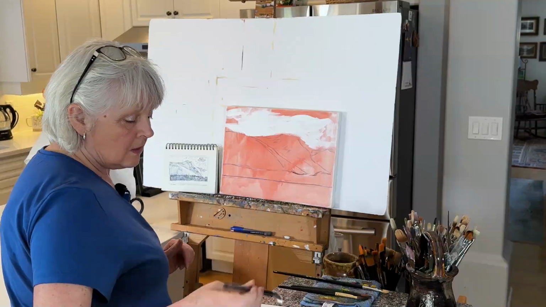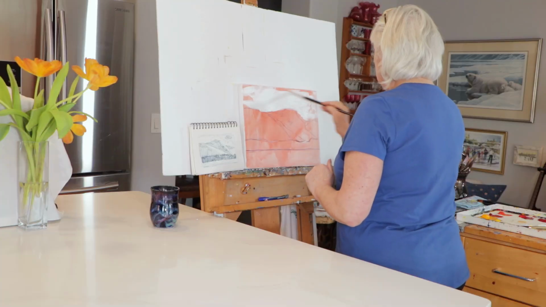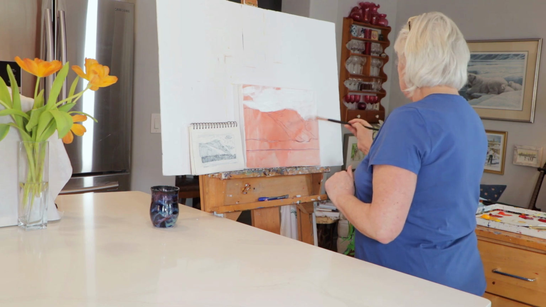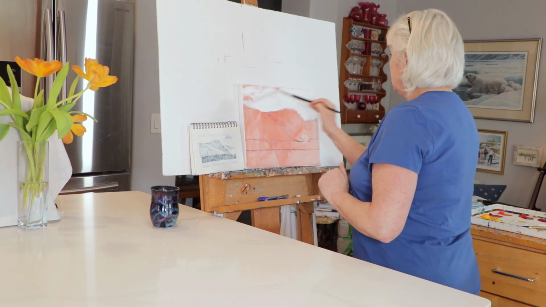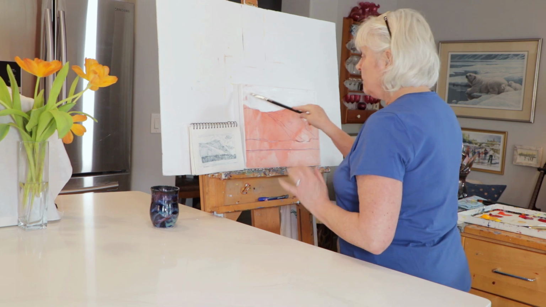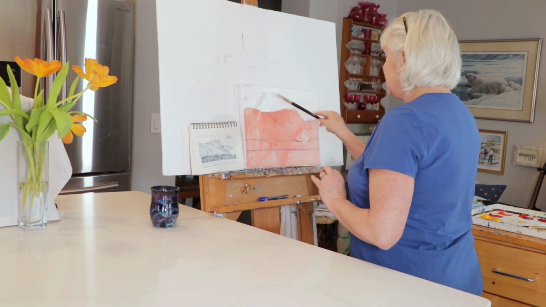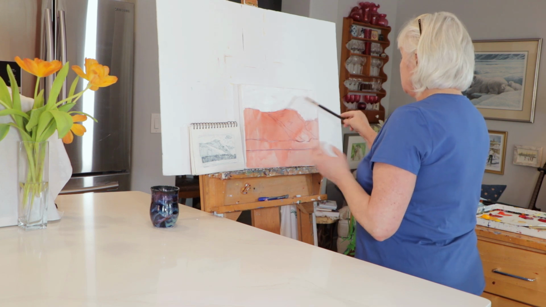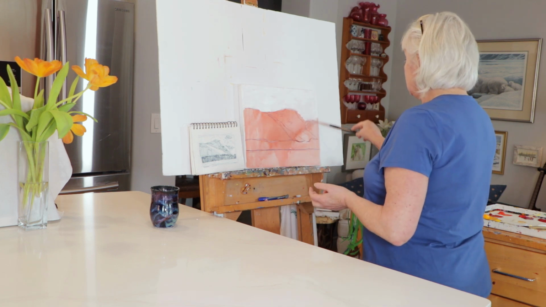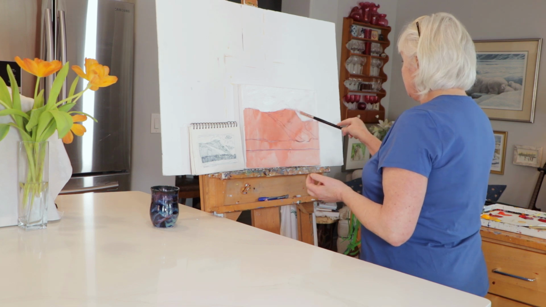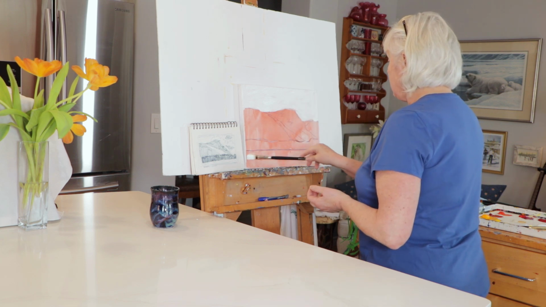Now this would be a block-in, by the way. I have referred to blocking in before in other videos. So this is not going to be a completed painting in that sense. But at the end of the block-in, what's nice is it gives you the opportunity to step back and see if there are any adjustments that need to be made.